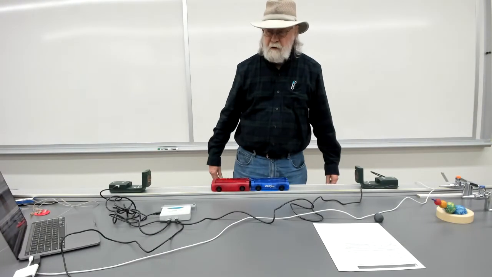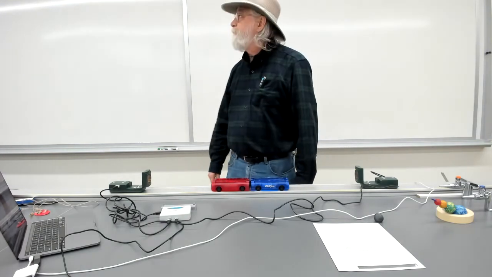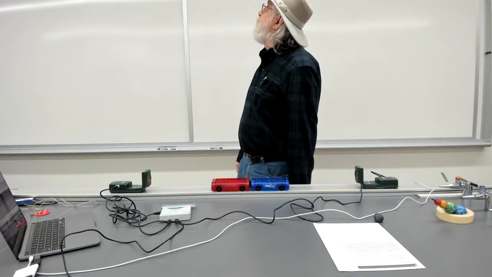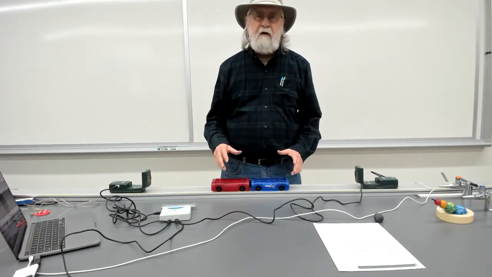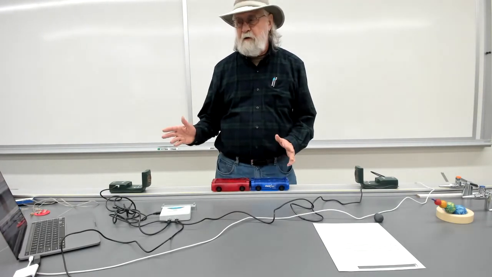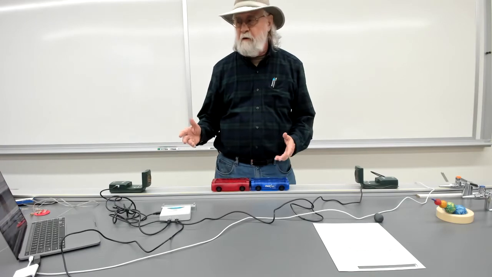All right, still Sunday night, still St. Mark's. Now it's 8:24, and I'm going to demonstrate for you how I'm going to form these Logger Pro graphs that we're going to use together in the collision lab.